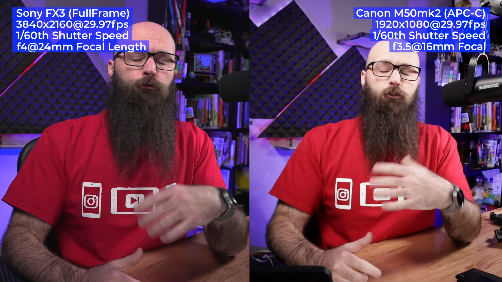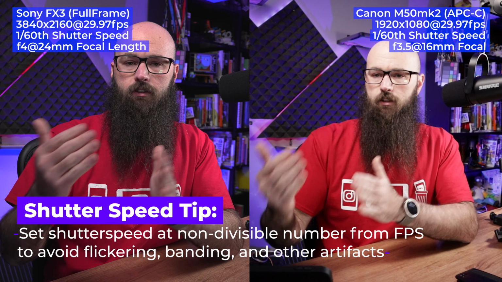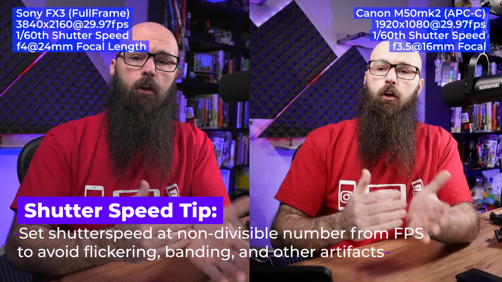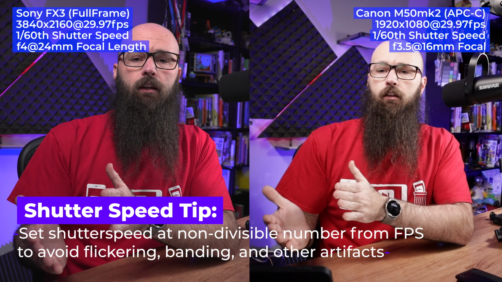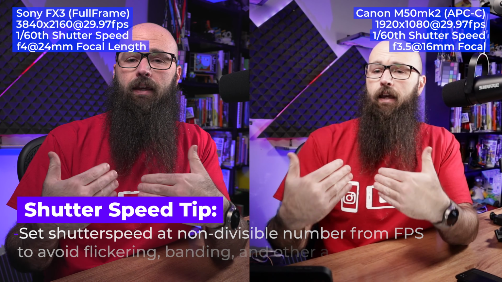If you're having flickering effect from dimmable LEDs, instead of going 60th of a second for 30 frames, go to a 50th or an 80th of a second. Get off of divisible numbers by 30, and this might help you get rid of some of those flickering issues.